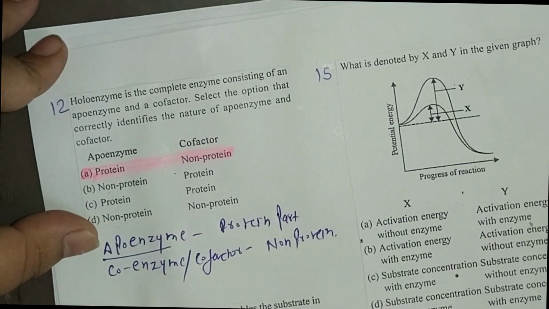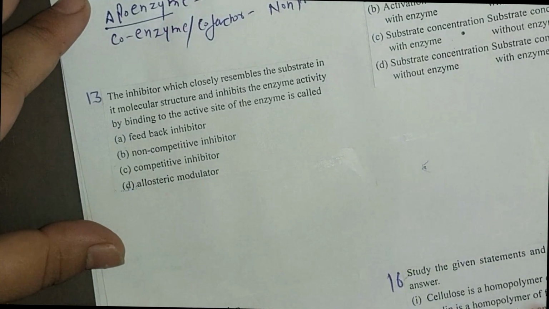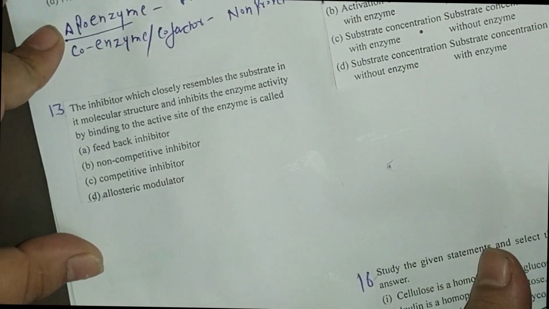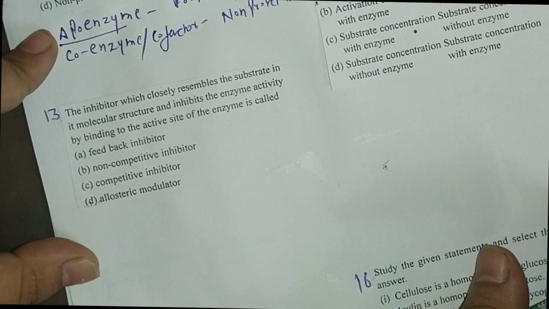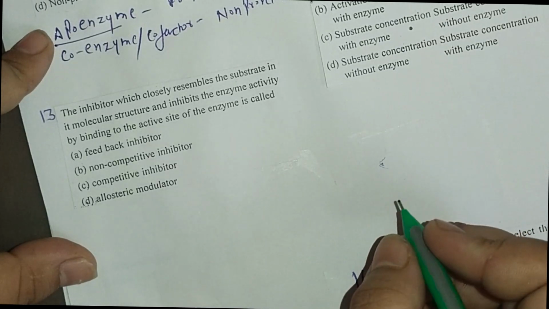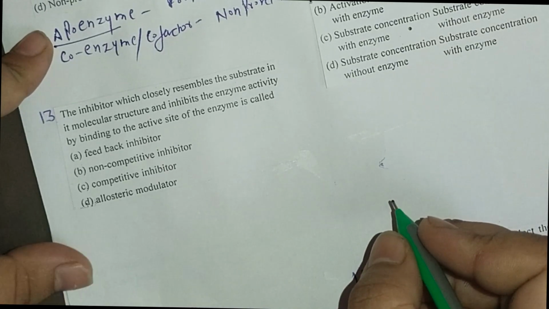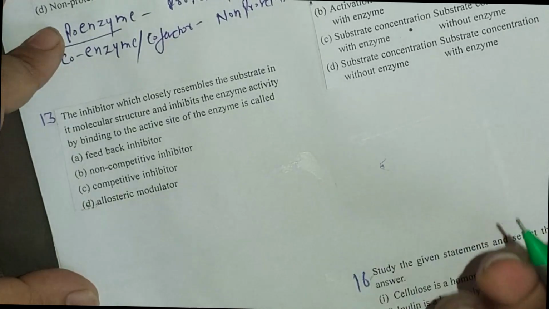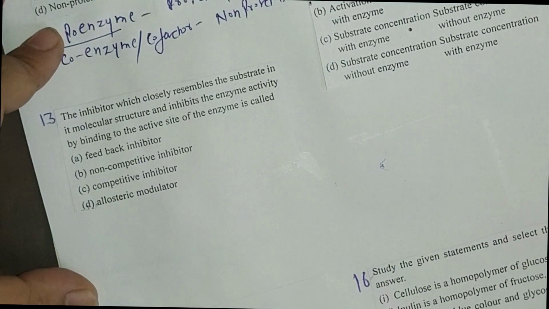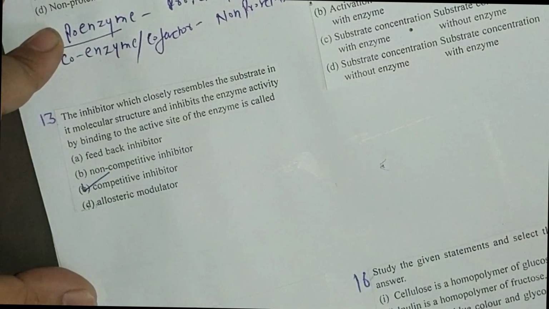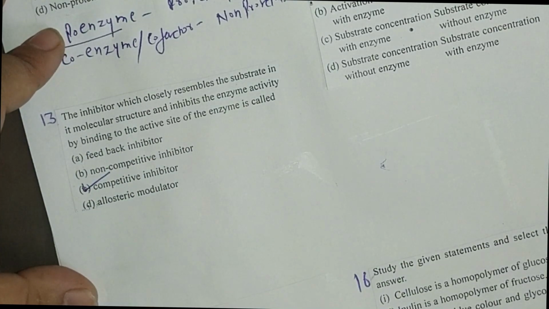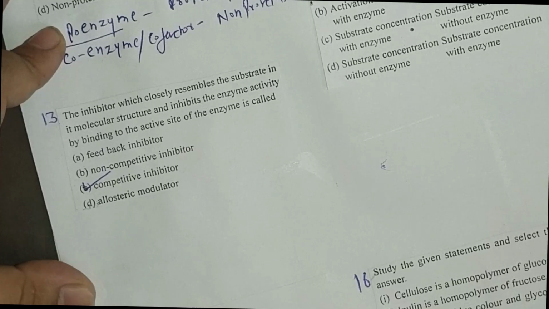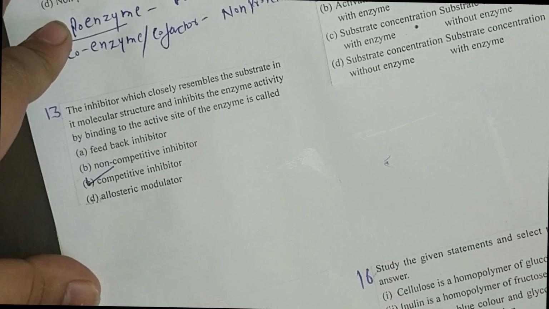Next question. Inhibitor which closely resembles the substrate in molecular structure and inhibits the enzymatic activity by binding the active site in the enzyme is known as competitive inhibitor. We have studied this same question earlier, so the answer is C.